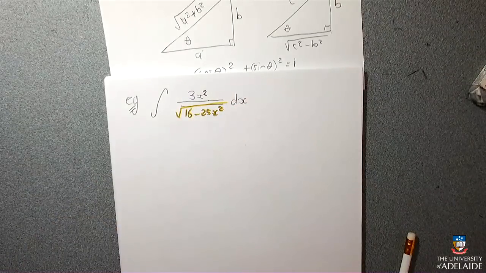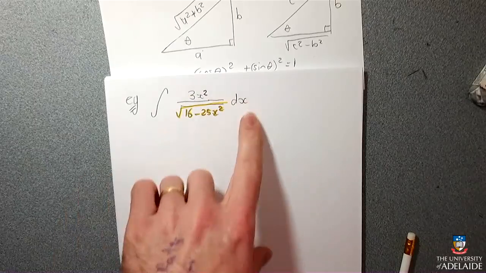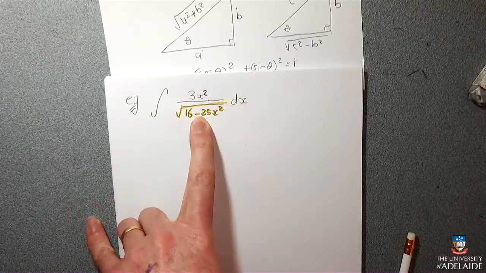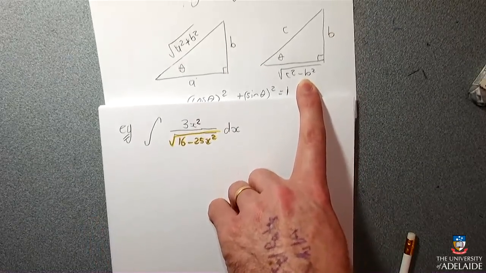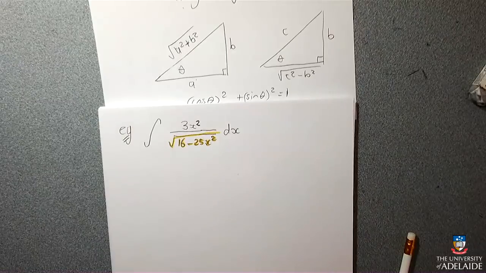Okay, so that is a square root with a minus. So it must be, if I was doing Pythagoras' theorem, the shorter side of a right angle triangle, because it's got the minus like this does.